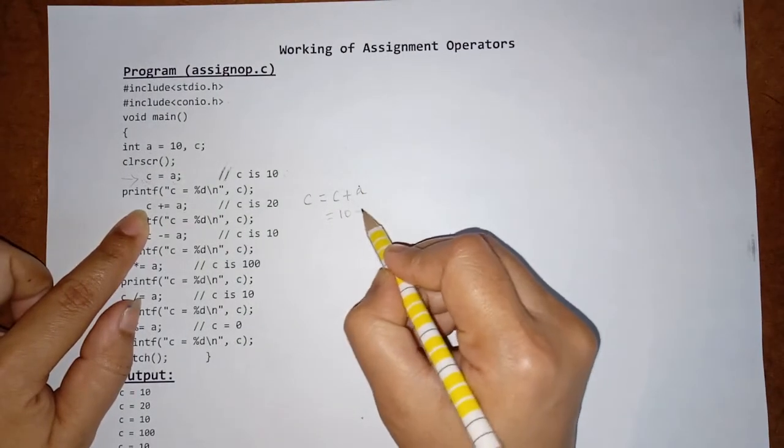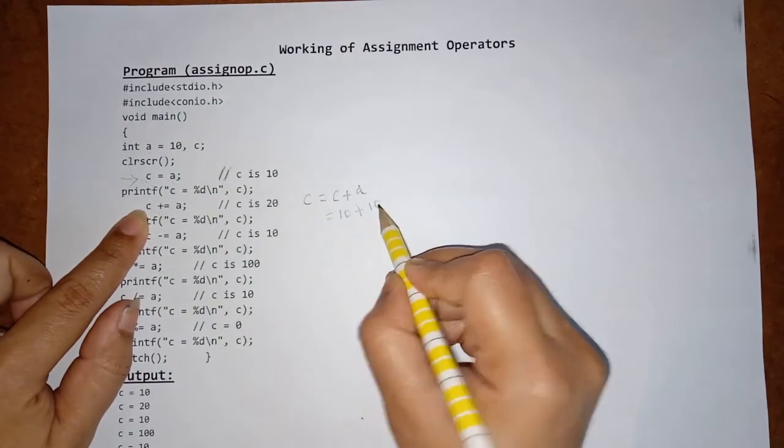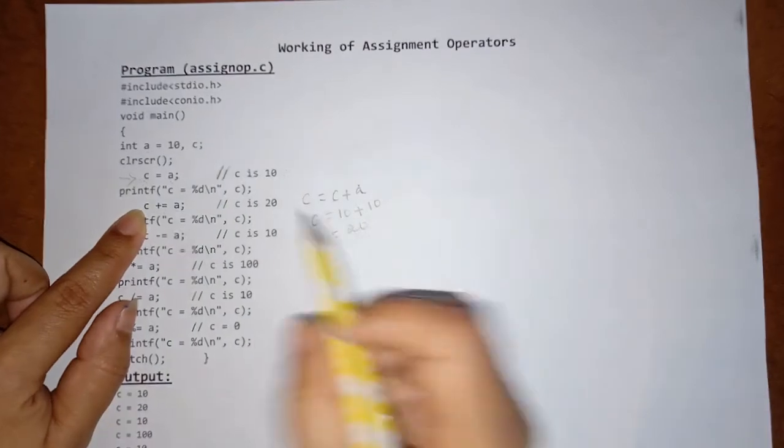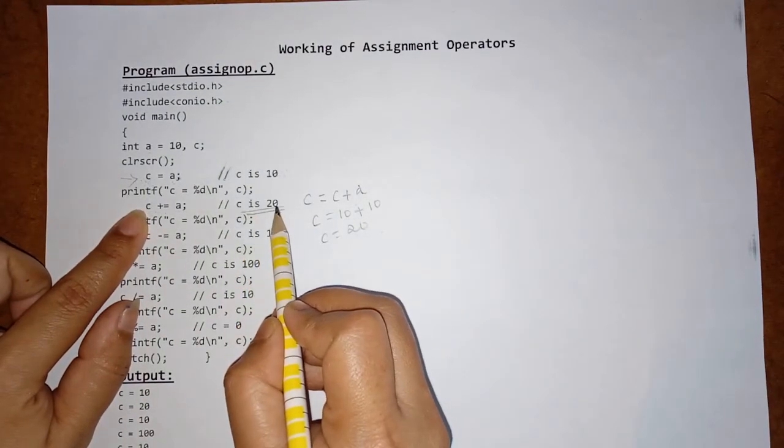It is 10. What is the value of A? It is also 10. So 10 plus 10 is equal to 20. Now the value of C becomes 20. So that is what is given here in the comment. So the value of C is 20.